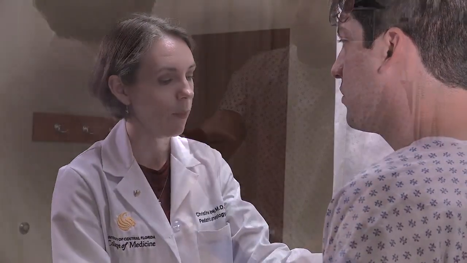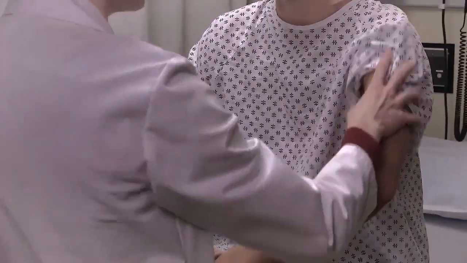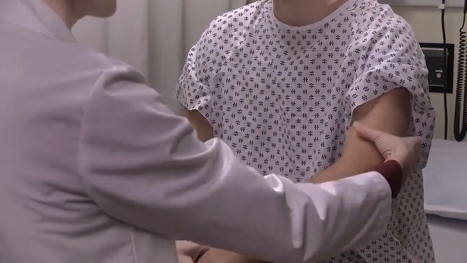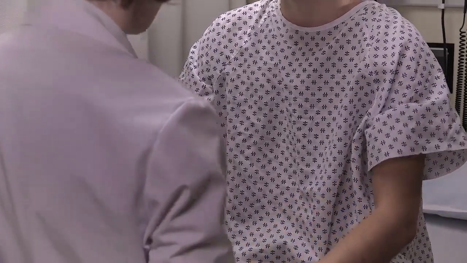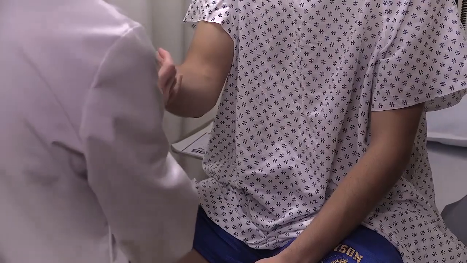Next, we need to do an evaluation of general muscle bulk and muscle tone. You can do this by, again, just looking at the different muscle areas and palpating the large muscle groups to see, if you can't see it visually, is there muscle tone and muscle bulk there? Finally, for evaluating tone, we need to move the joints. So we want to use movement of a large joint.